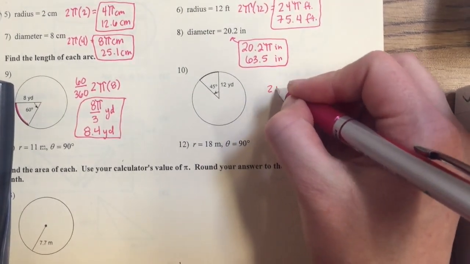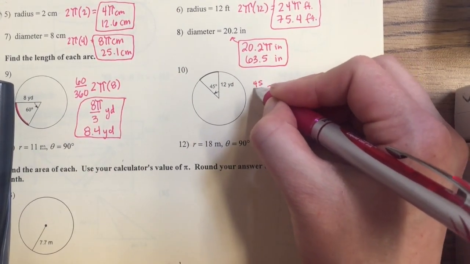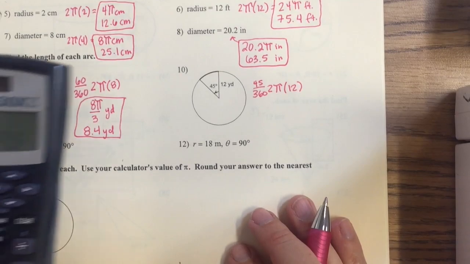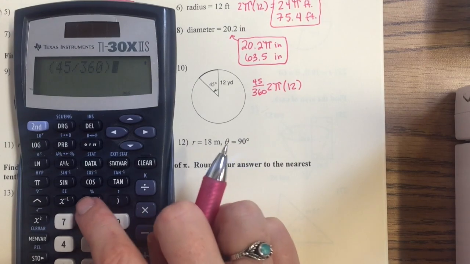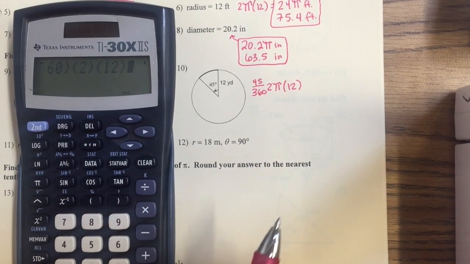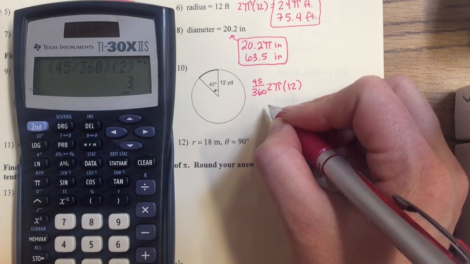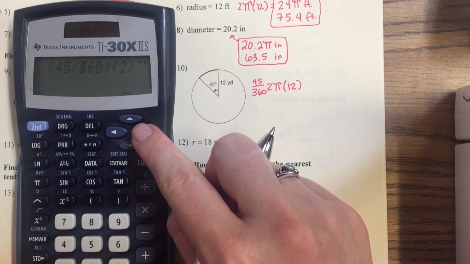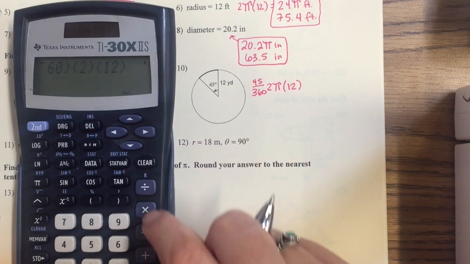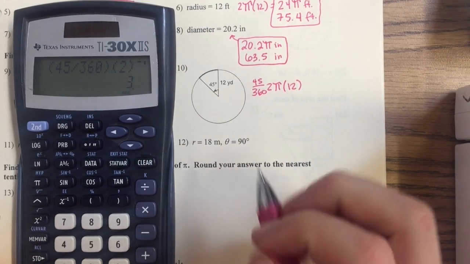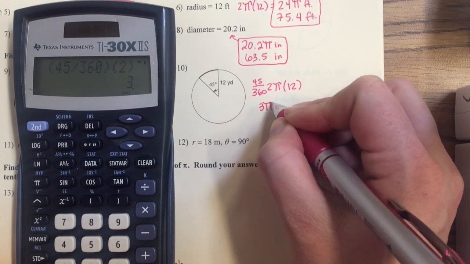On this one, I have 2 pi times the radius. This time I only want 45 degrees out of the 360. 45 divided by 360 times 2 times 12 would be 3 pi.